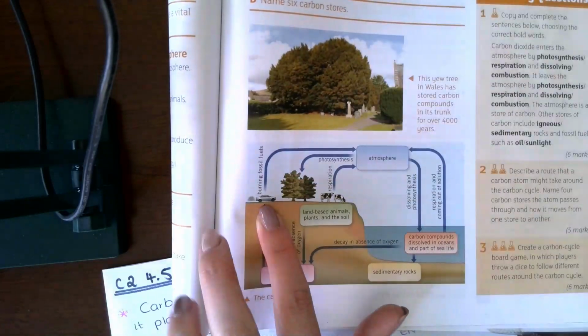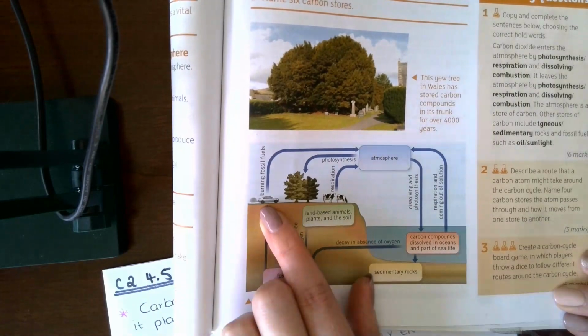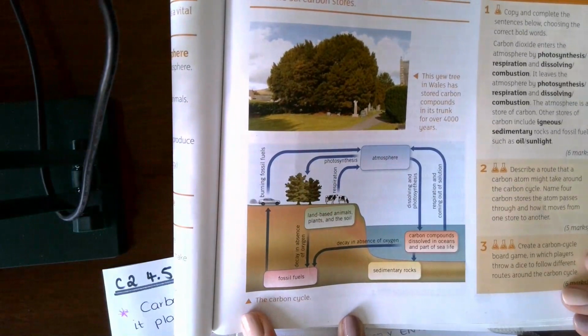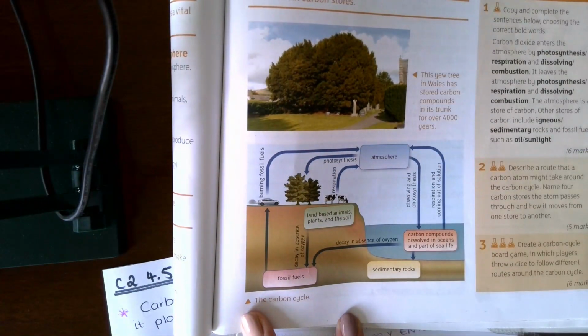Burning fossil fuels, for example in our cars, or when we use them for heating and things like that, also releases carbon dioxide back into the atmosphere. So this is a diagram of the carbon cycle showing where it all moves around our system, and it can change form throughout this system.